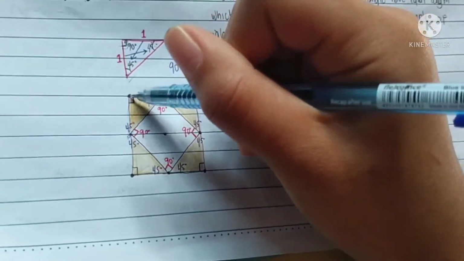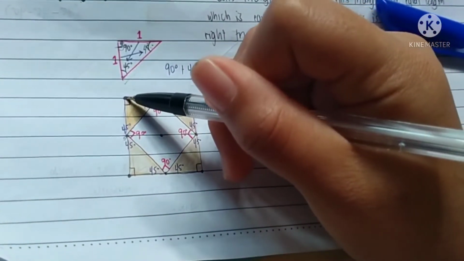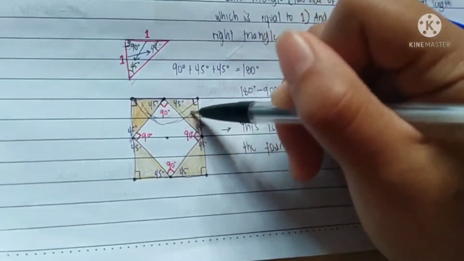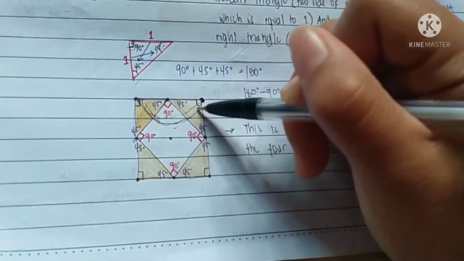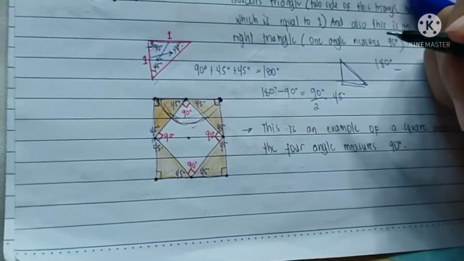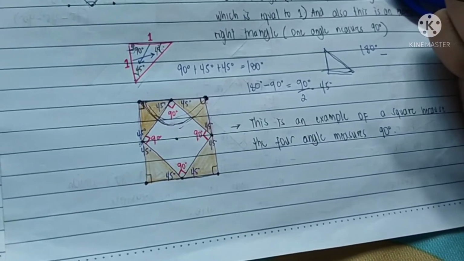So, using this, masasabi natin na eto, nakikita niyo to, etong buong to, pag inano natin, para siyang protractor, yung kalahati ng circle. So, yung kalahati ng circle is equal to 180, diba?